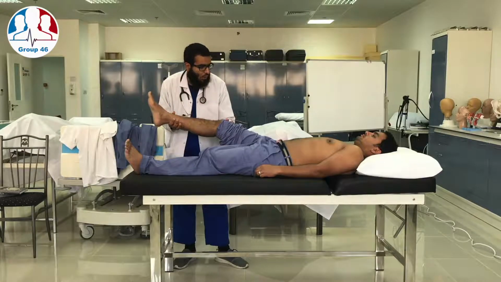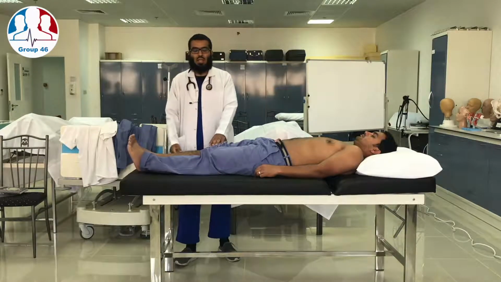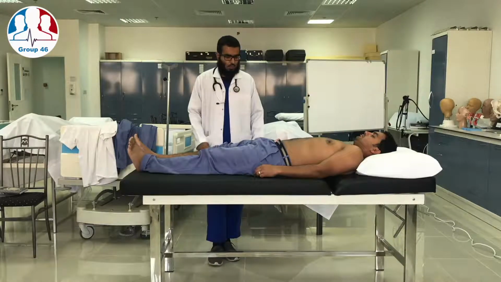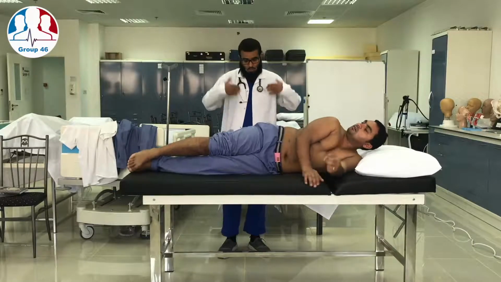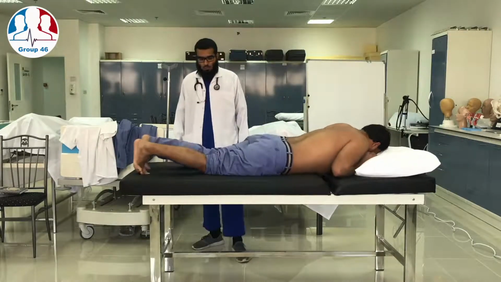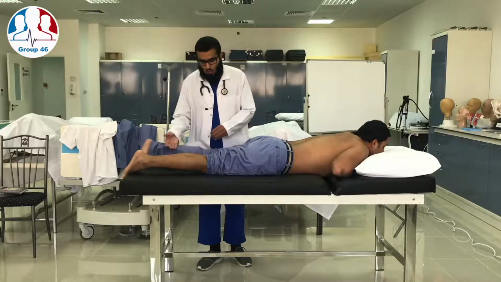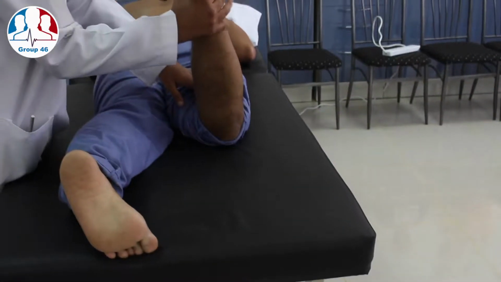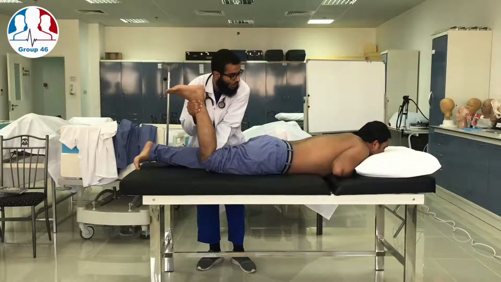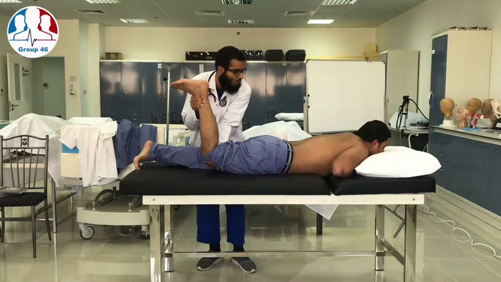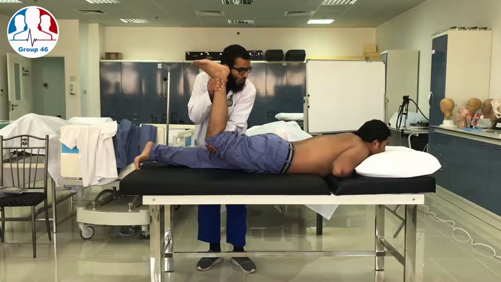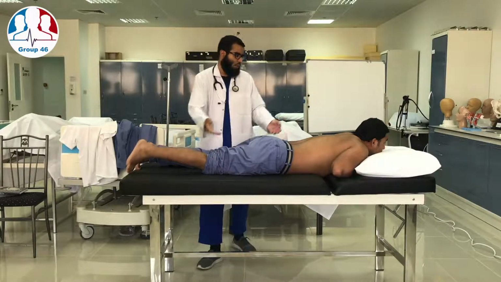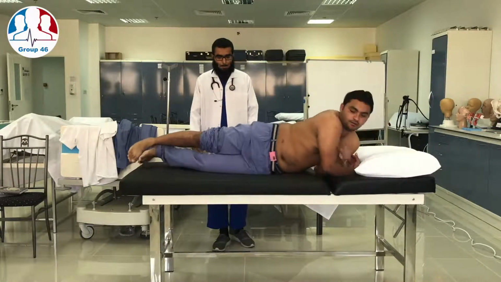Between the two tendons of the hamstring muscle, you should press to assess the tibial nerve. And there is no pain. And also you should assess for the femoral nerve entrapment. You should flex the knee and elevate. If there is any pain, he should tell you and you should elevate. The patient has no pain.